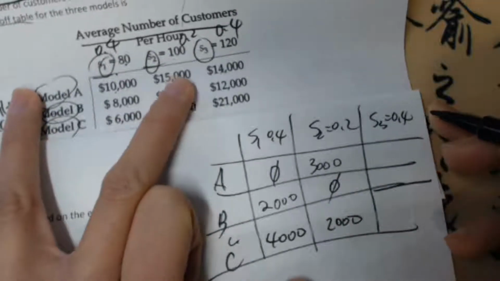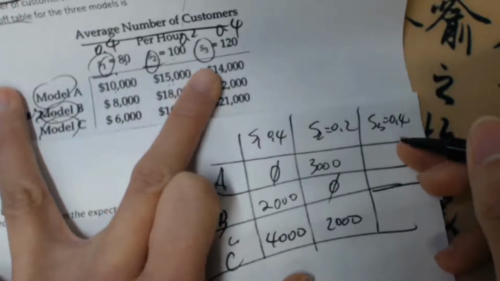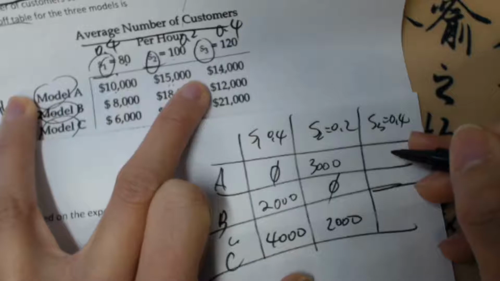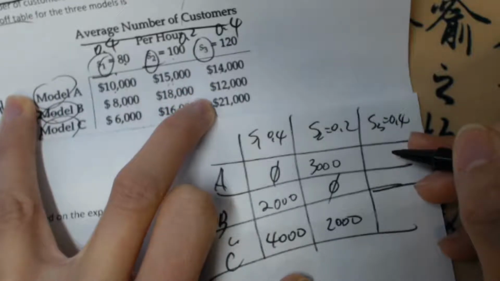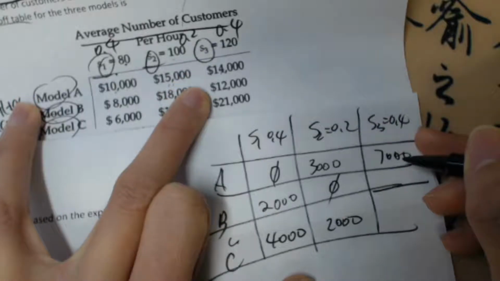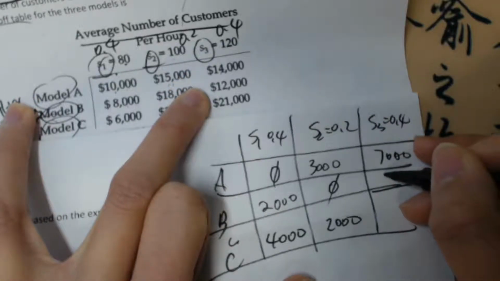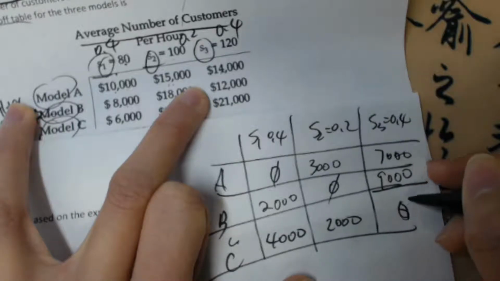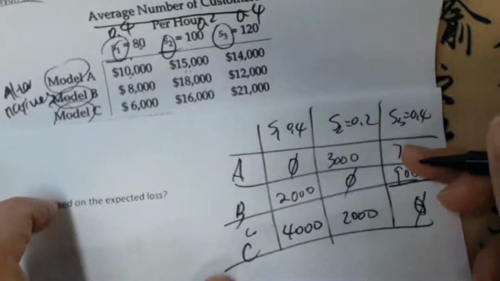Now we look at the last column. If S3 happened and you chose model A, do you feel regret? Of course, the highest you can make is 21,000, so by 7,000. If you chose model B, you do feel regret, by 9,000. And if you choose model C, you don't feel any regret. So now this is my loss table.